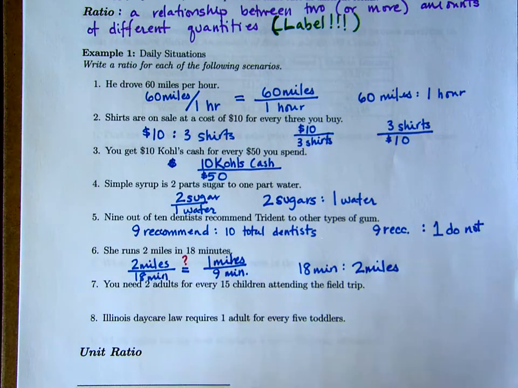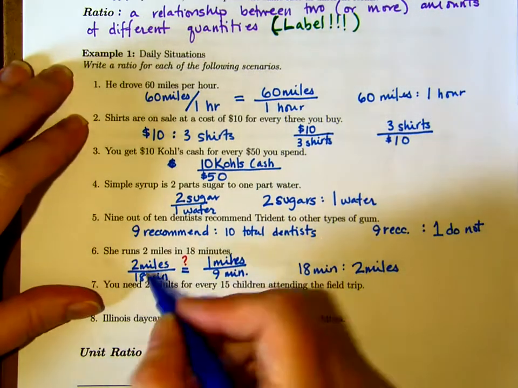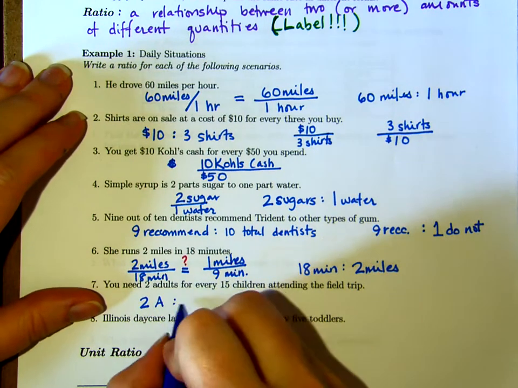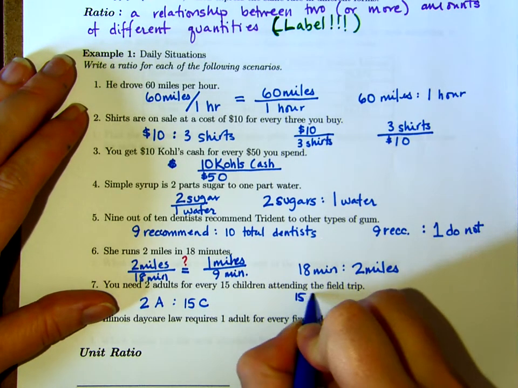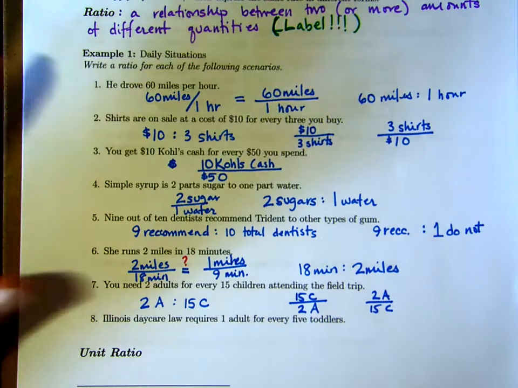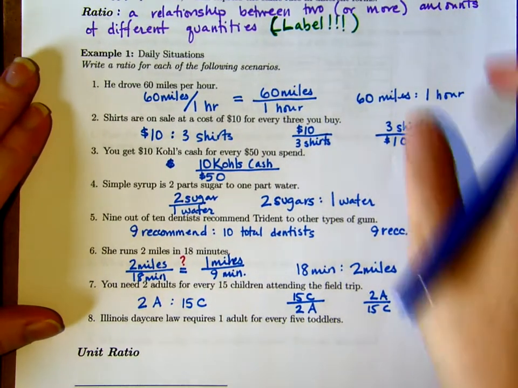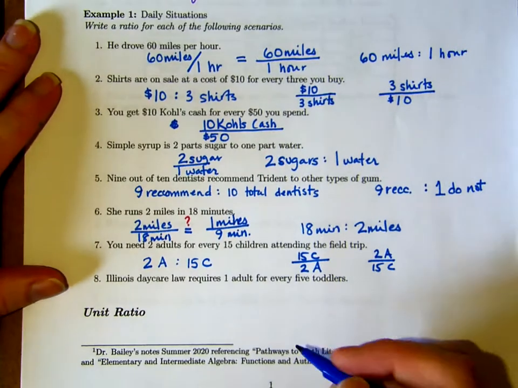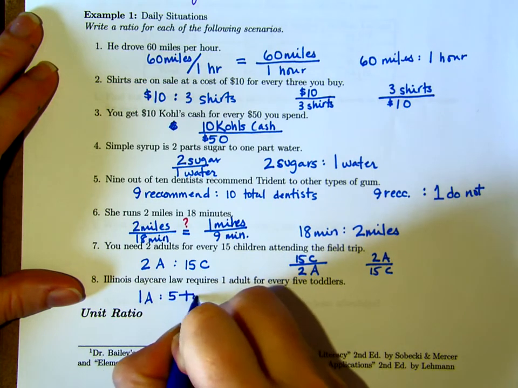Whatever. Okay. You need 2 adults for every 15 children attending the field trip. Got it. 2 A's for every 15 C's. Or you could write 15 C's for every 2 A's, or you could write 2 A's for every 15 C's, but you're going to have to label it. Catch my drift? Illinois daycare law requires 1 adult for every 5 toddlers. They're very challenging. They're demanding. So 1 adult for every 5 toddlers.